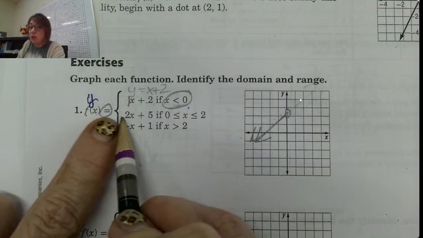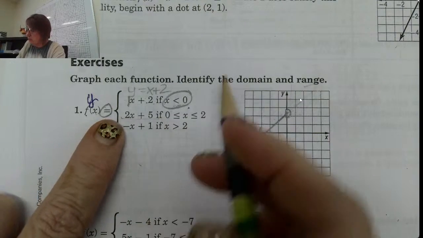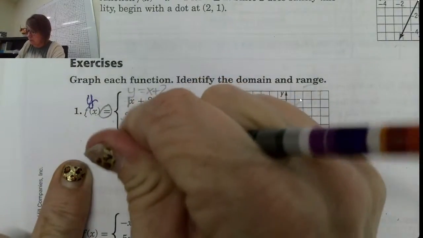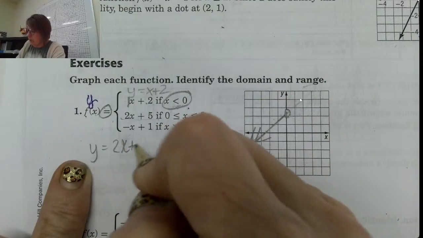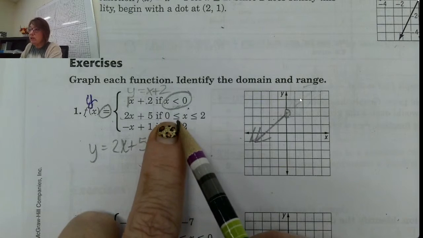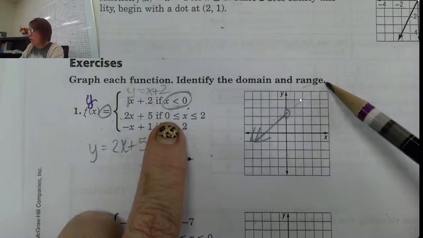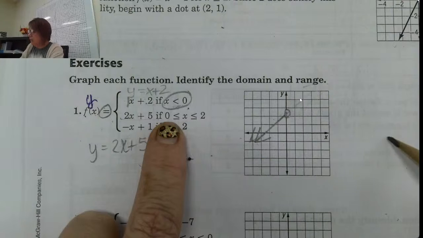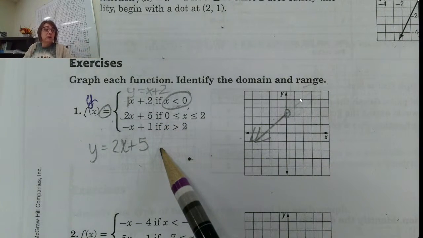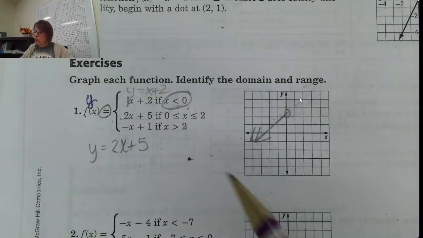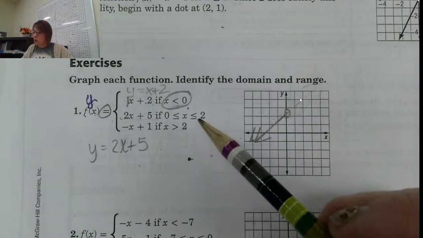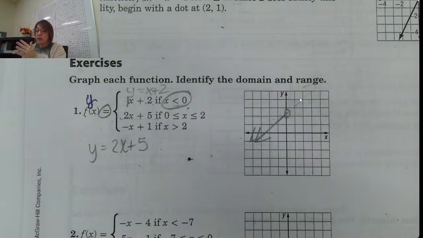Then we have this next part. Y equals 2x plus 5. But for this part, I'm going to show you a different strategy for doing it. In that one, we graph the whole thing and then erase what we didn't need. In this one, we are going to put our limits down first, and then we are going to graph the portion that fits within the limits.